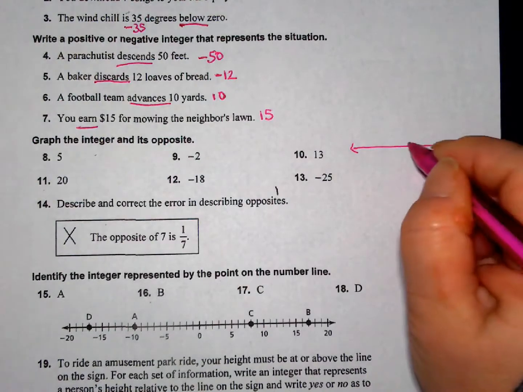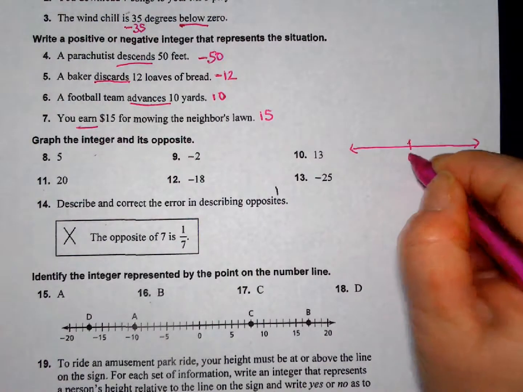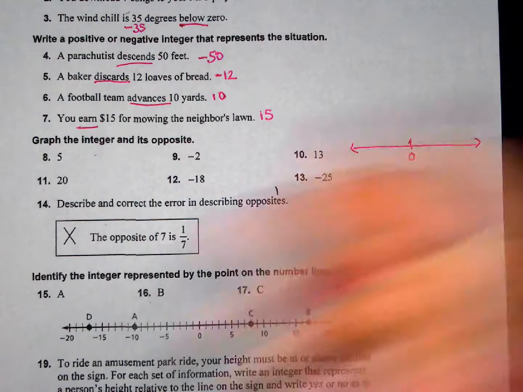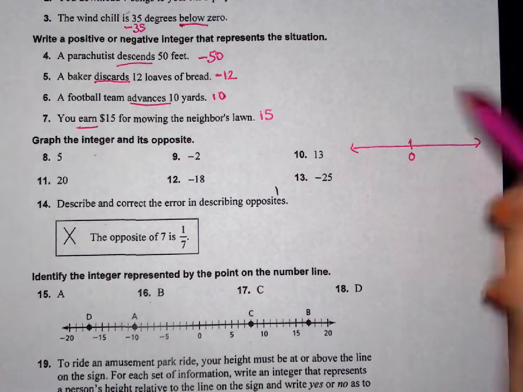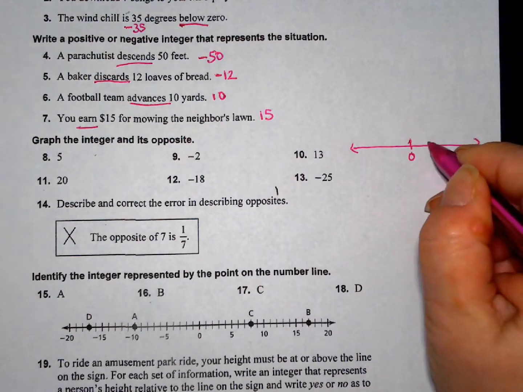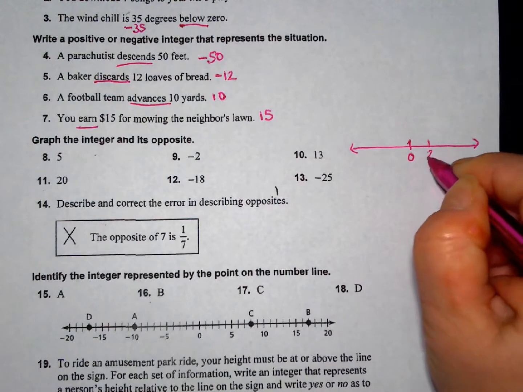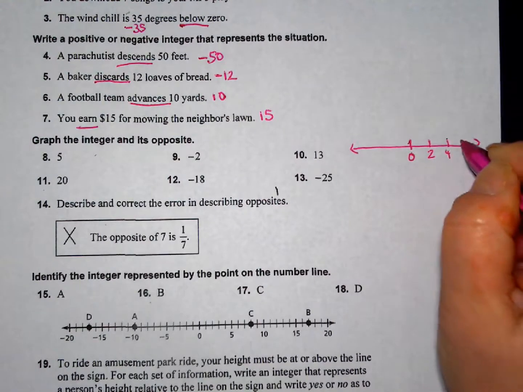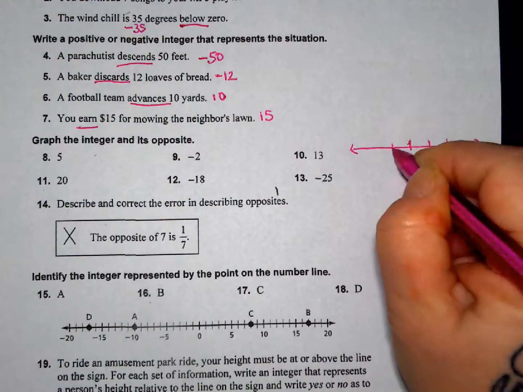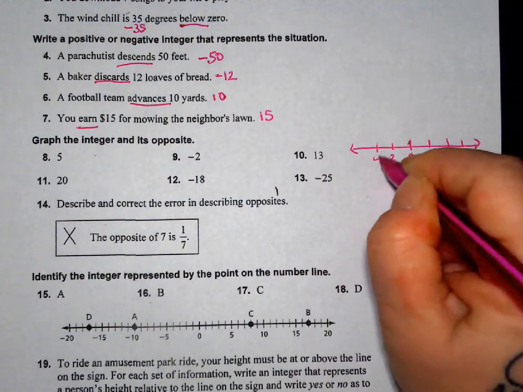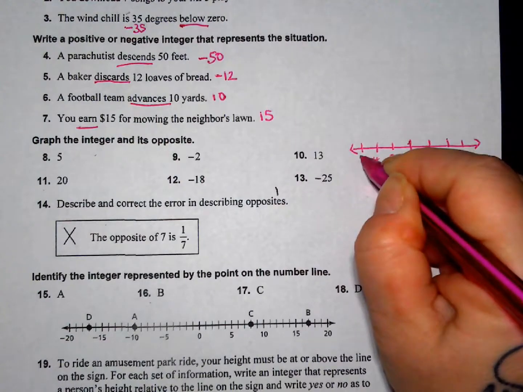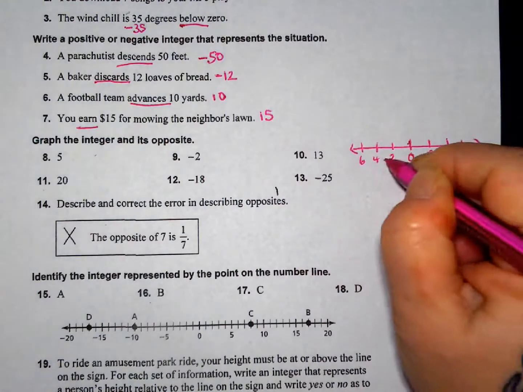So I should probably put my 0 in the middle because I have to graph something on both sides. And this time I'm going to do 2, 4, 6. And I'm going to do 2, 4, 6. And these are negatives.